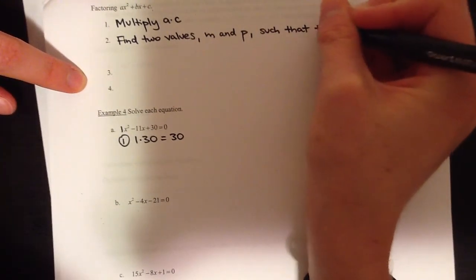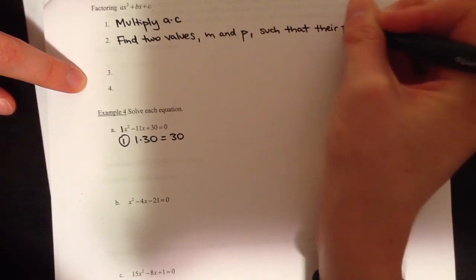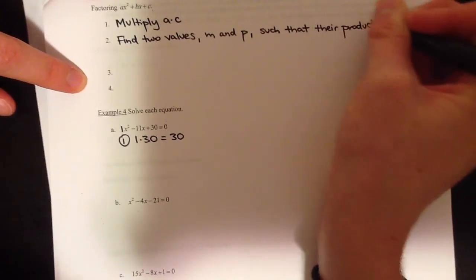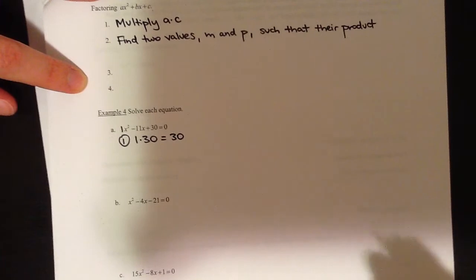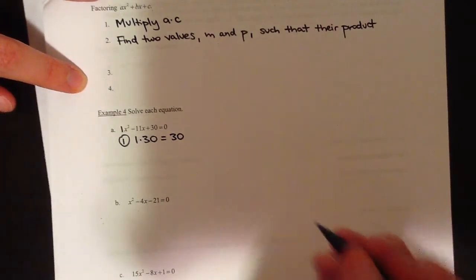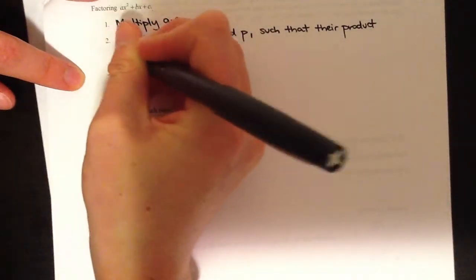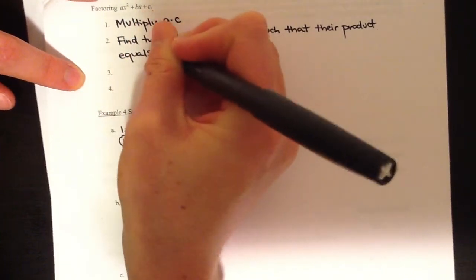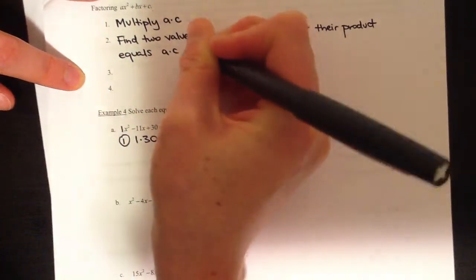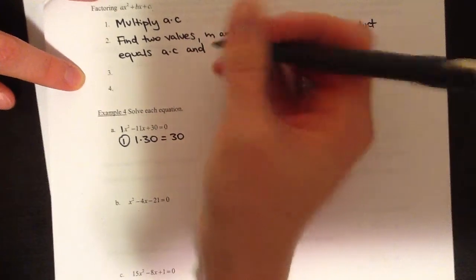Their product means multiplication. Their product equals A times C. And their sum equals B.